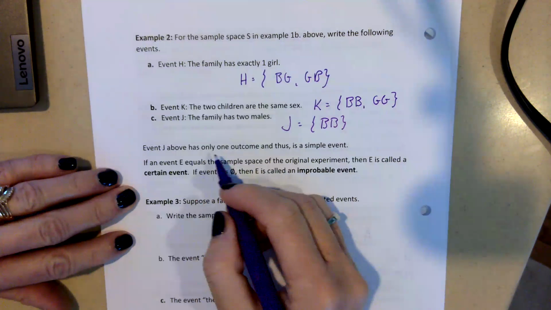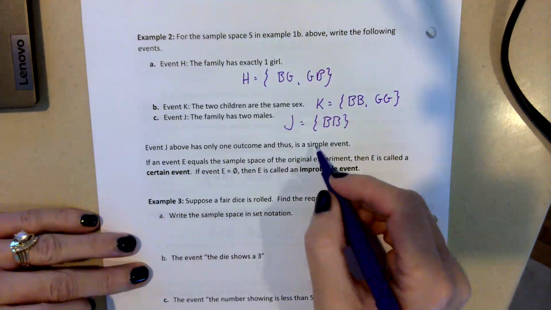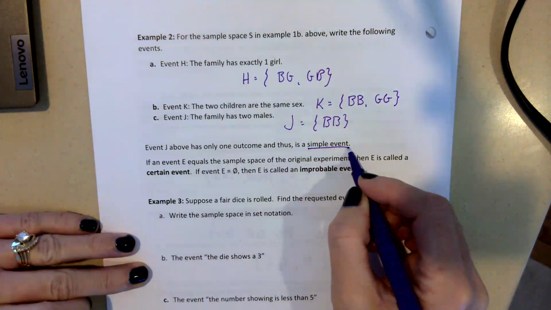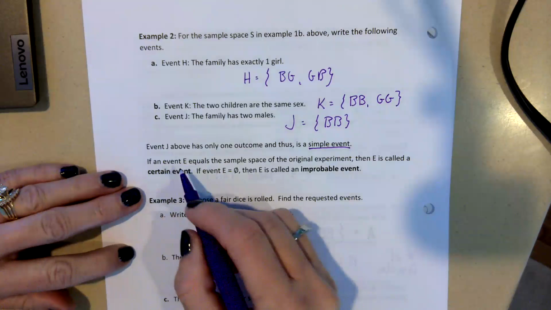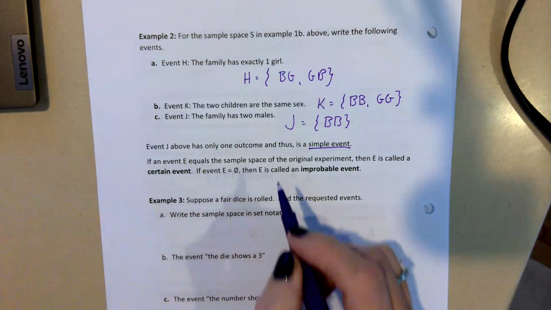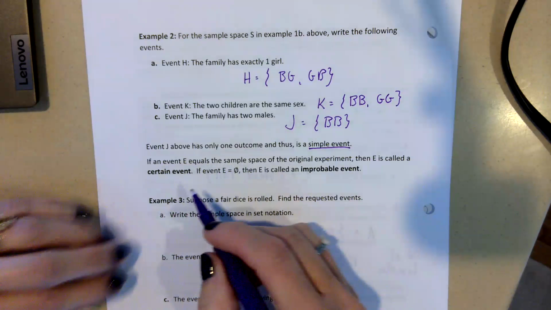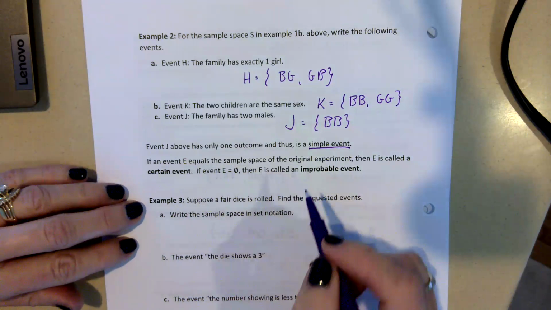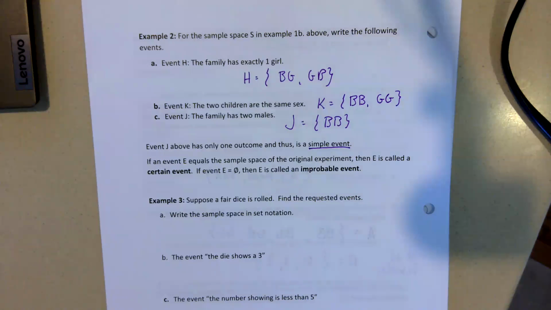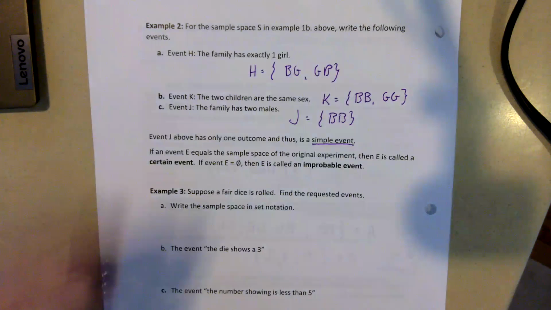Event J above has only one outcome, and thus is called a simple event. When there's only one way to satisfy the outcome, it's a simple event. If an event E equals the sample space of the original experiment, then E is called a certain event. If E is the empty set, then E is called an impossible event. Let's look at an example for this.